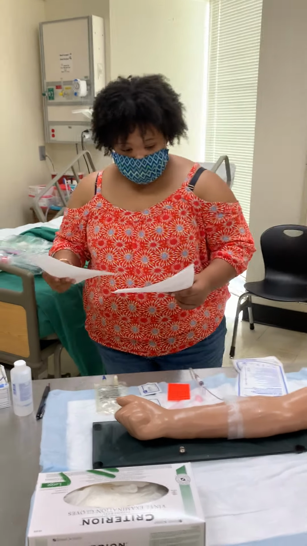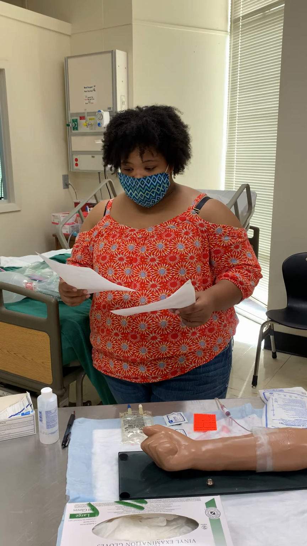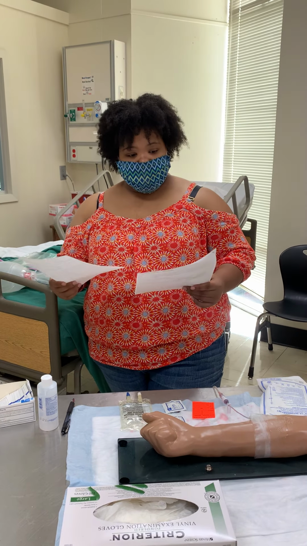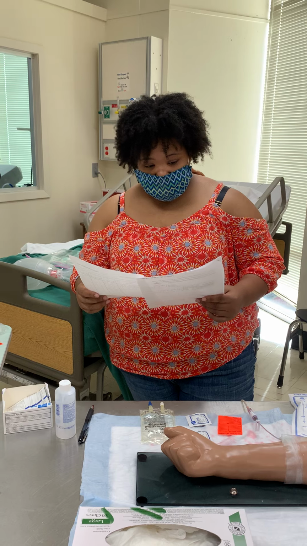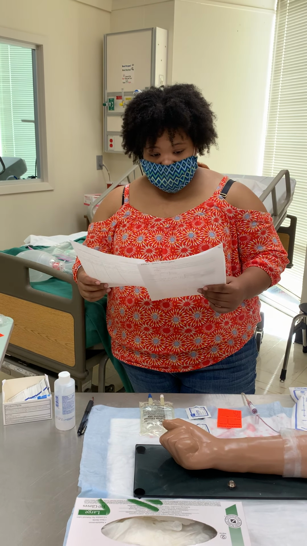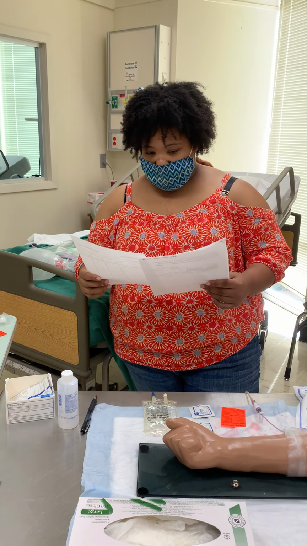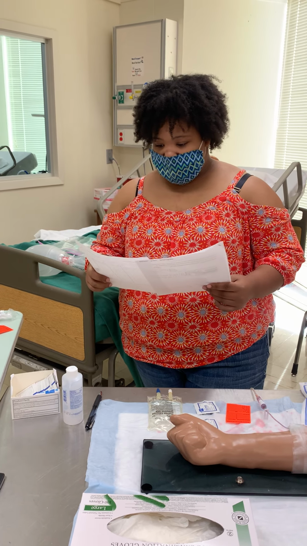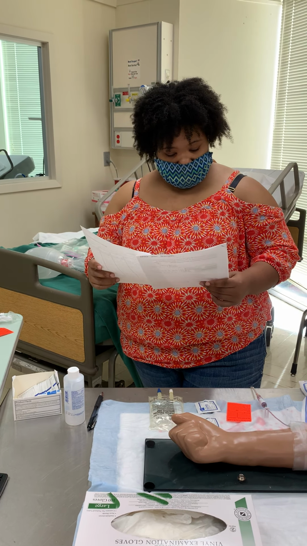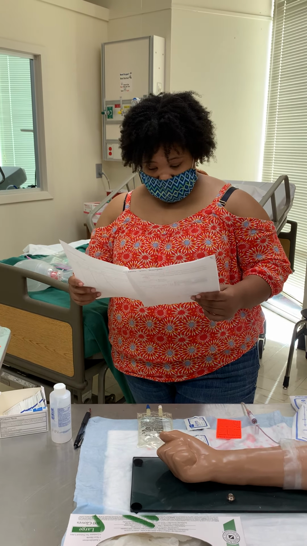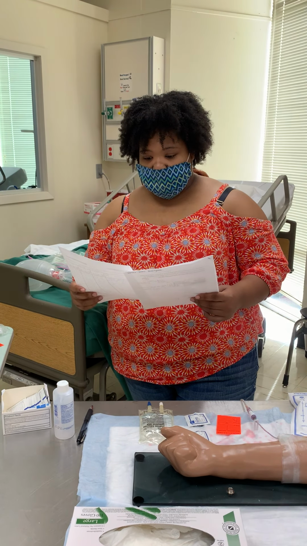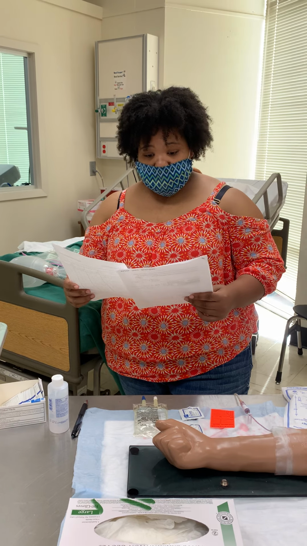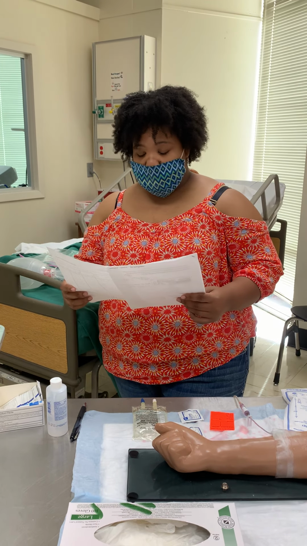All right, so I'm going to check my physician's orders with my MAR. Okay, so here I see I have gentamicin 60 milligrams, IV piggyback every 8 hours. It says the same thing right here. I'm checking for allergies, and I see that my patient doesn't have any allergies. So it's the correct solution, and it's the right rate.